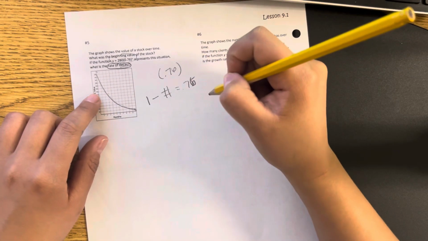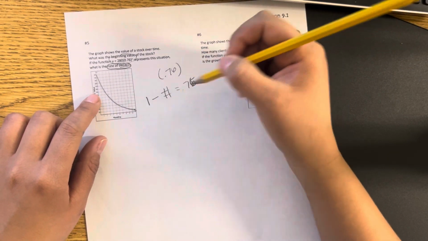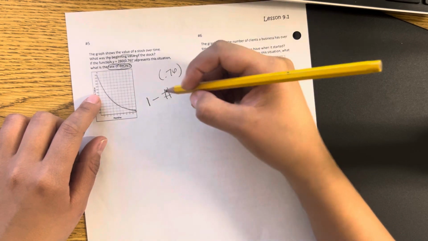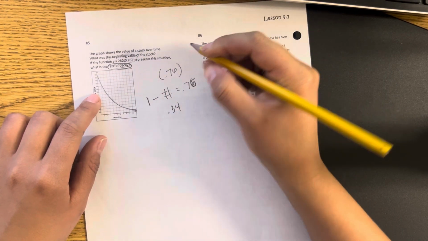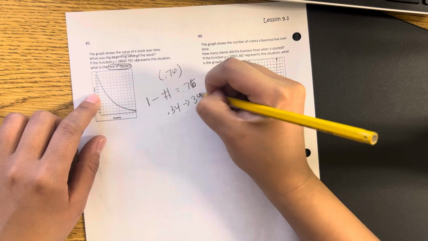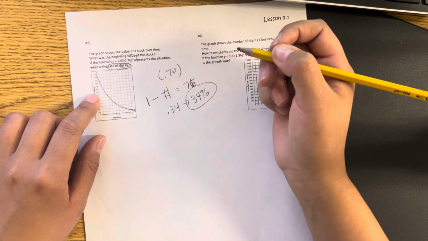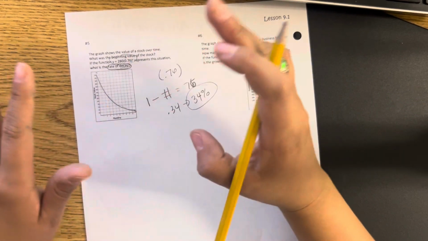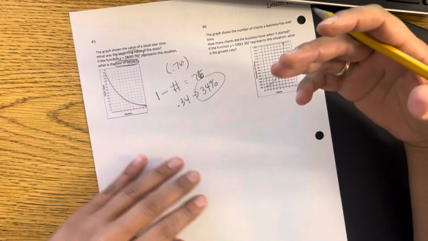I have to figure out that decimal. Well, what did I subtract from 1 to get 0.76? That would have been 0.24. And 0.24 as a percent would be 24%. Odd way of thinking, right? And again, I'm just showing you, but this is more something you're going to see.